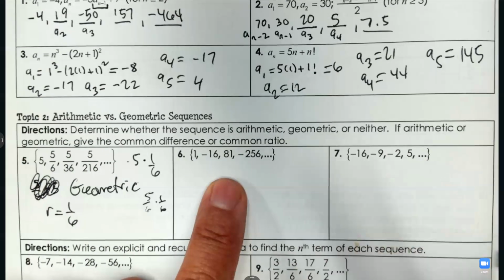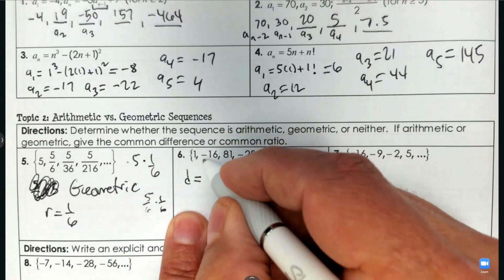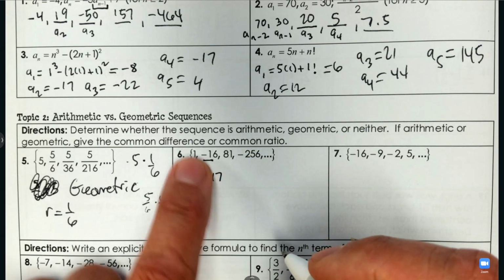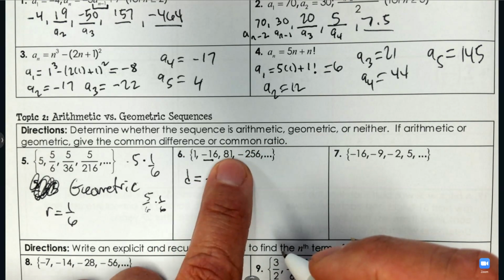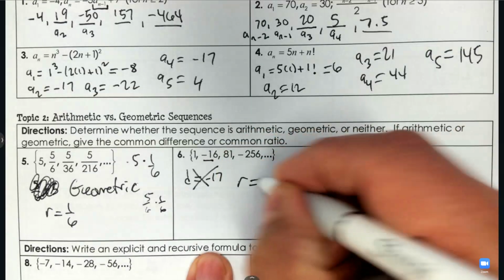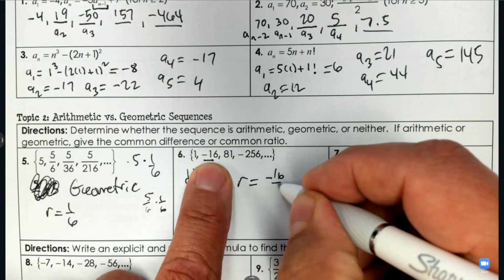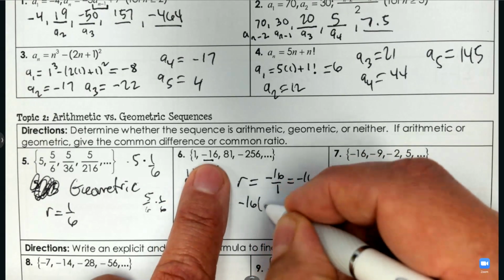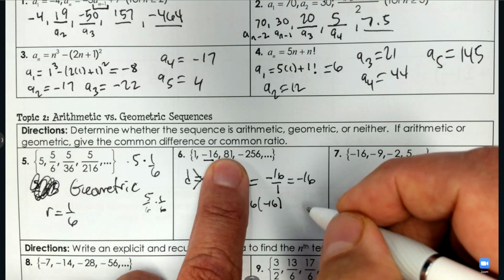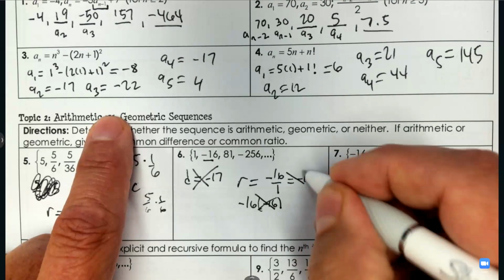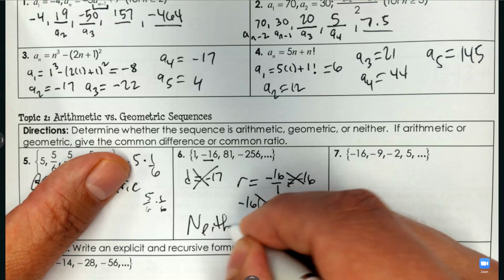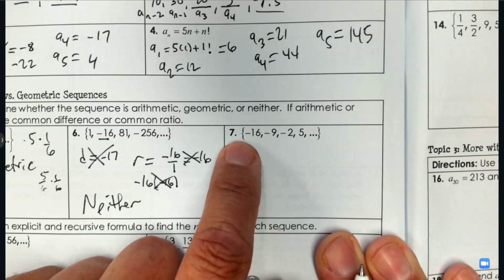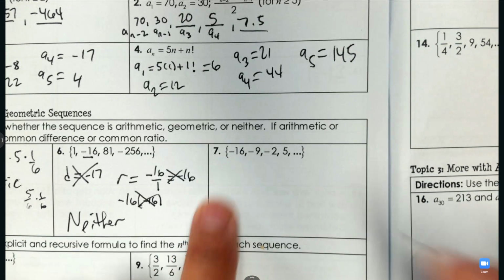If I look at number 6, if there was a common difference, I would go negative 16 subtract 1. And then I would take that answer and go negative 16 subtract 17, and it should equal that. It doesn't work. If there is a common ratio, I would go negative 16 divided by 1, which is negative 16. And then I would go negative 16 times negative 16, and it should equal the next one. That's not 81. That doesn't work. So the common difference doesn't work, and the common ratio doesn't work. So it's neither. Number 7, look carefully, press pause, see if you see the pattern.